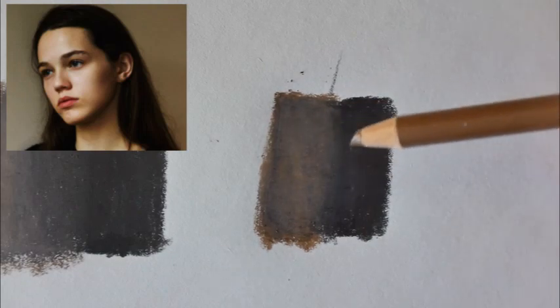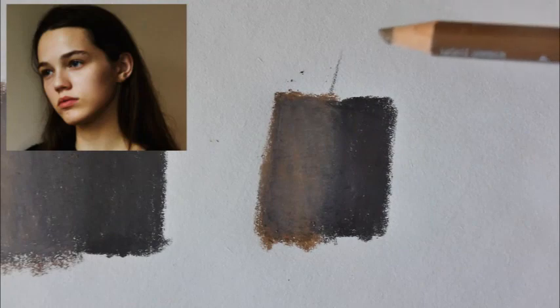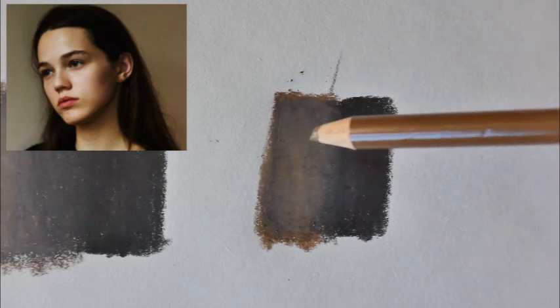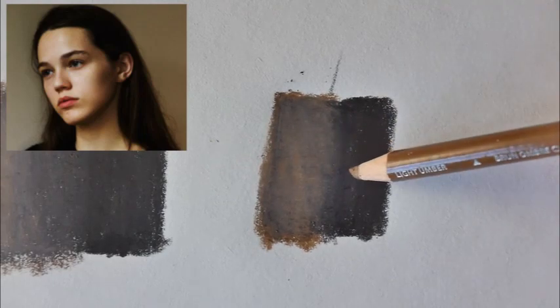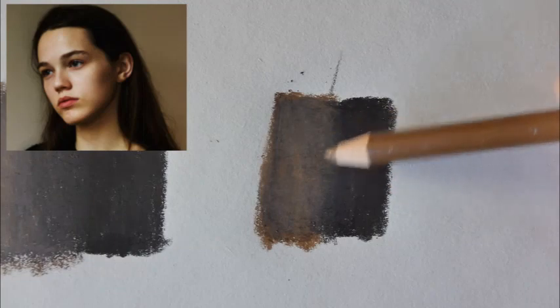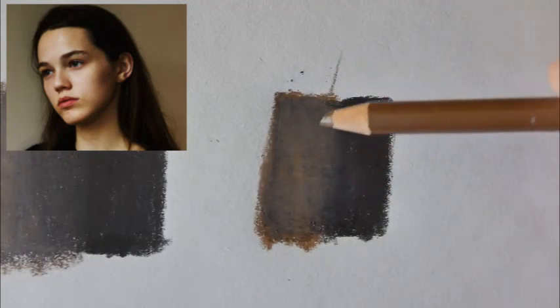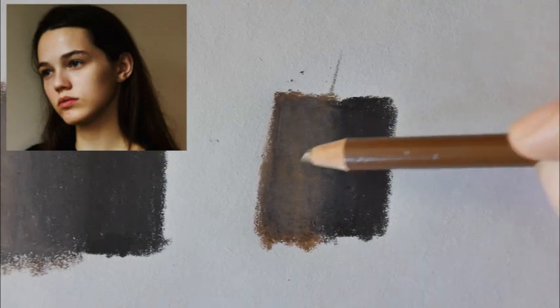So it's all about gradients. You have to do a lot of different gradients, and it's not necessarily a long gradient. A lot of times it's a quick, short gradient from one color to the next, but there still has to be some kind of gradient, not really strong, and you have to understand the contrast between the two.